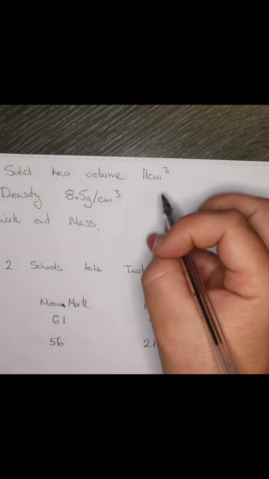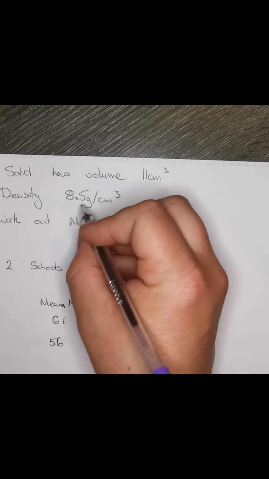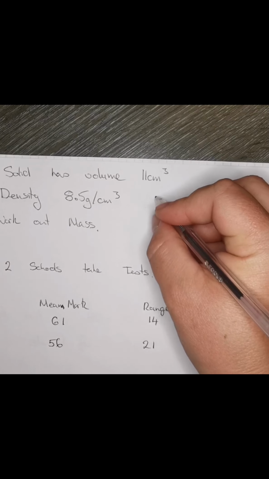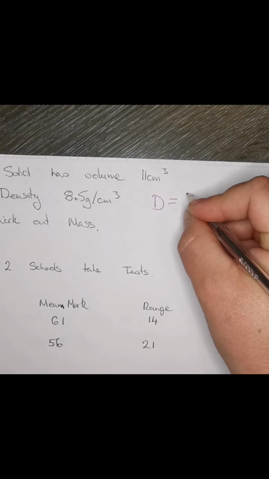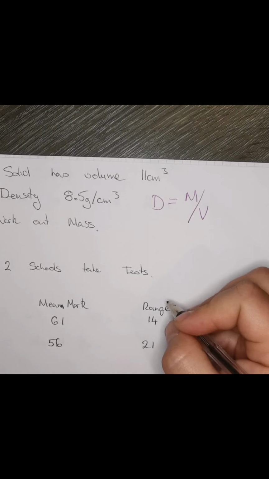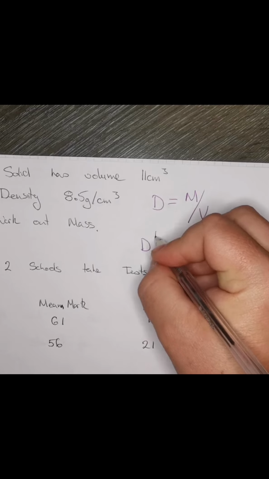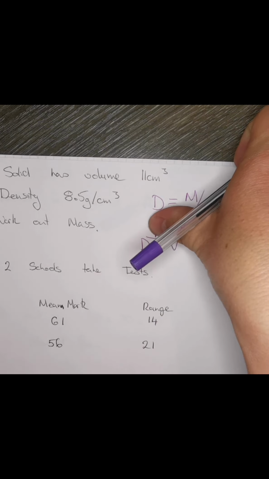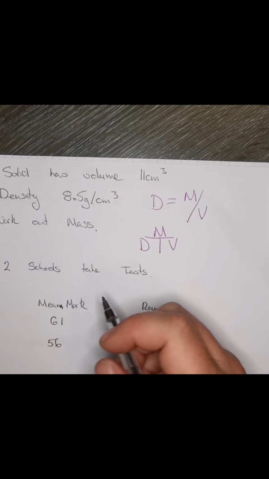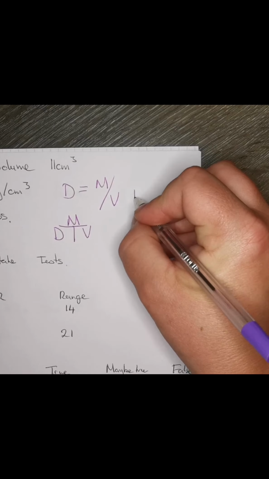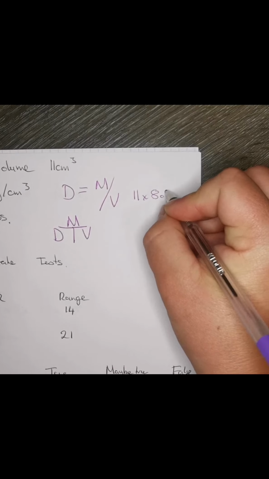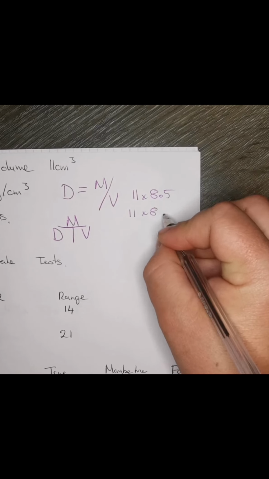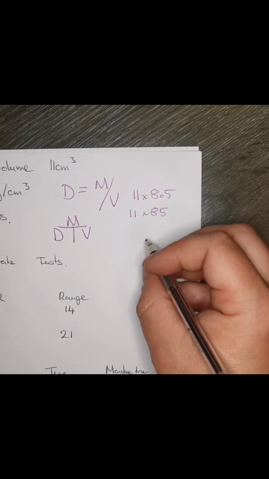A solid has a volume of 11 centimetres cubed, a density of 8.5 grams per centimetre cubed. Work out the mass. Well, density is the amount of mass per volume, or if you like it in the triangle, DMV. So I'm working out the mass. I need to times these two things together. So I'm going to do 11 times 8.5. So I'm going to pretend for a second they're whole numbers and do 11 times 85 and bang my decimal back in at the end.